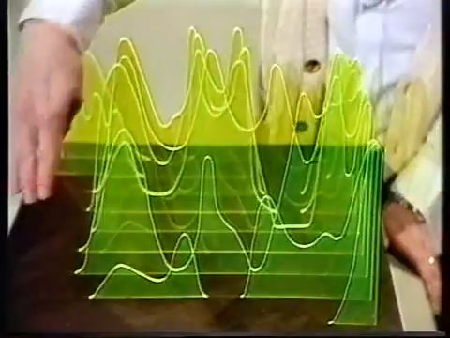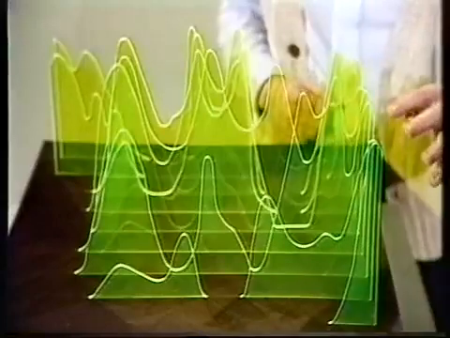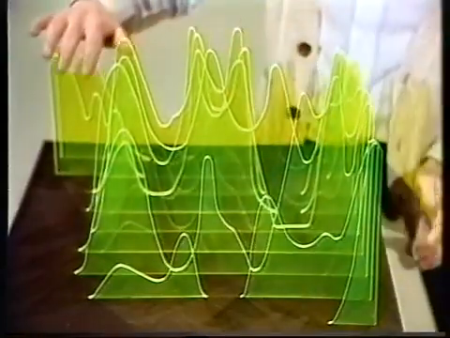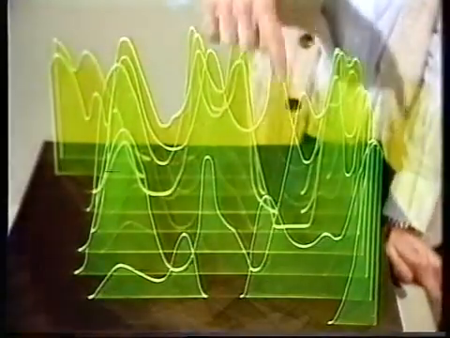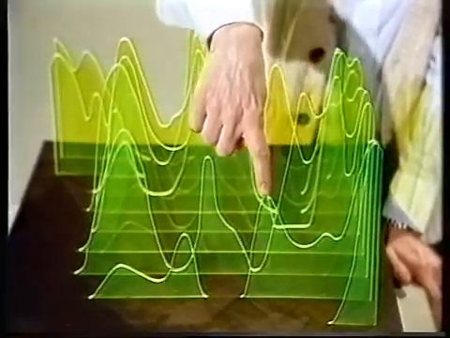That information can be represented in three-dimensional form. Here it is, frequency against time for the word noise. Here the oi, and here's the z at the end. We can see very clearly how the formants change through the word. Let's take the second formant beginning here.